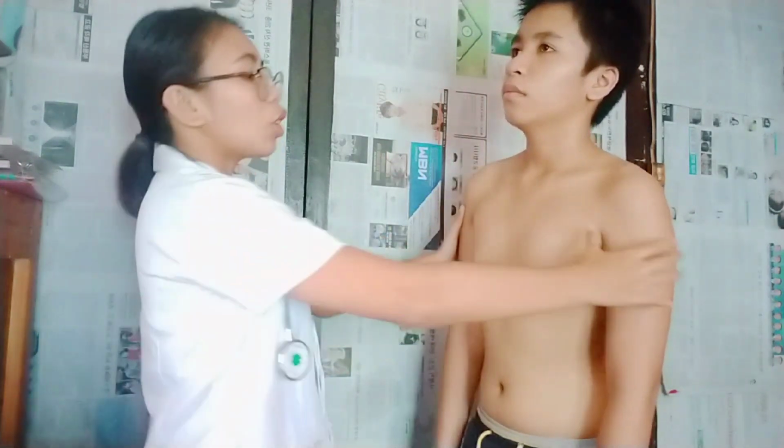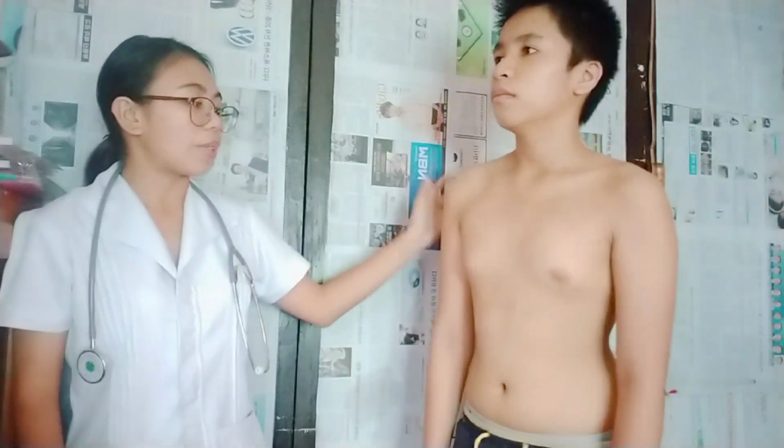And also, there is no deformity of the hip. Medyo warm lang po siya. And the muscles are fully developed. You can see it. As I said, it is even and symmetric, and there is no tenderness of the shoulder of our patient. So now we can proceed to the next.